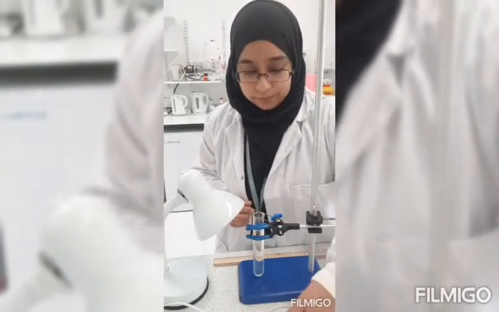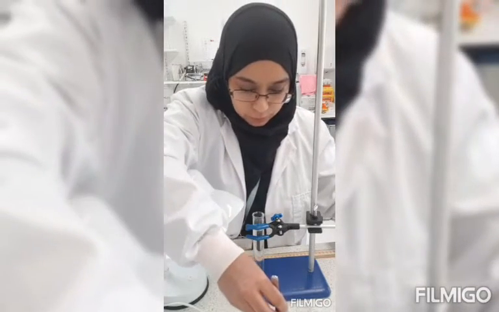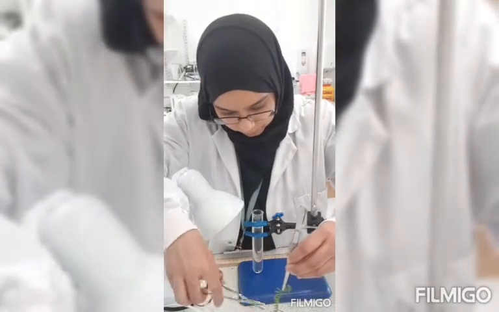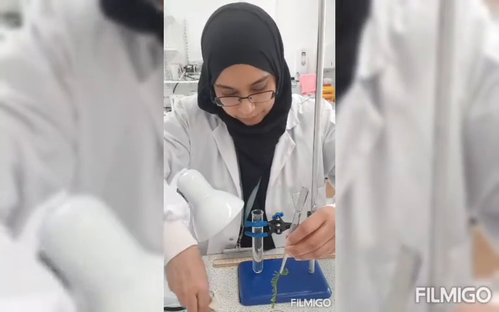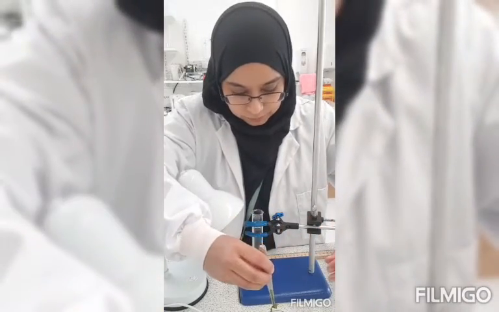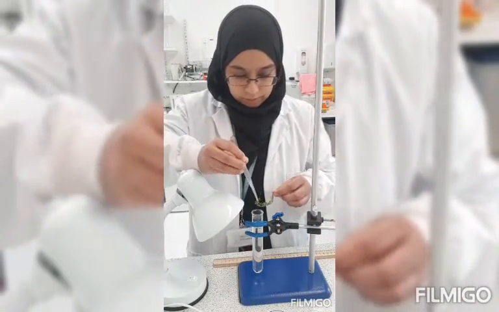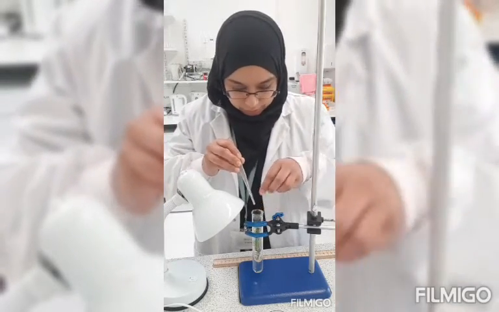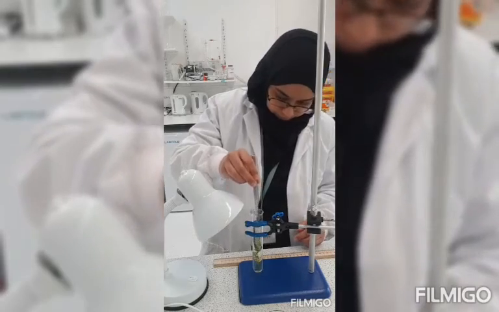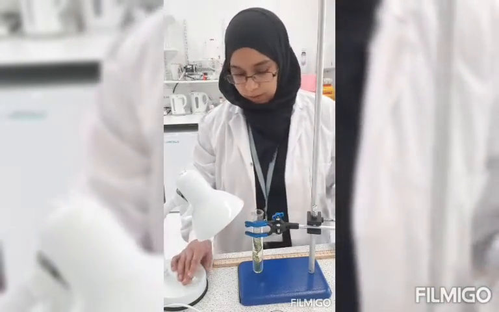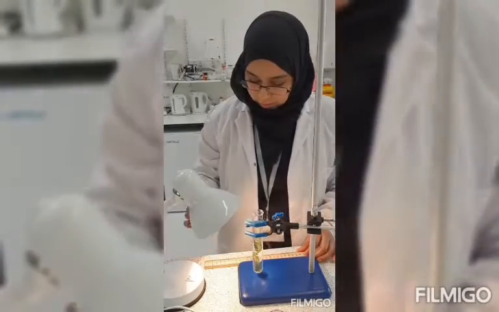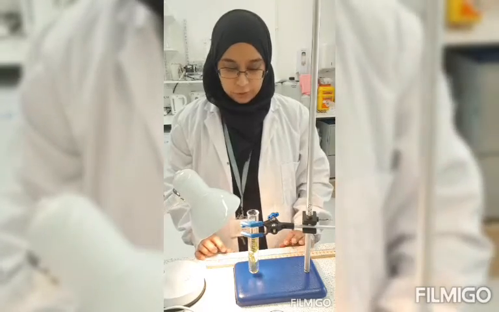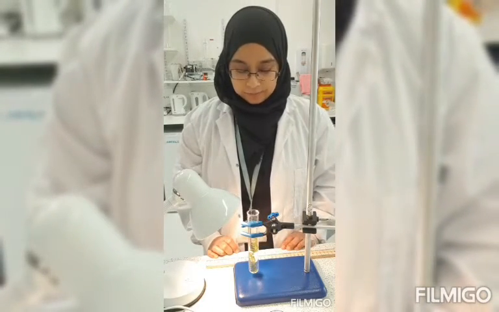I will then get a small piece of my pondweed, cut it like that, put it into my solution of sodium hydrogen carbonate with the cut end at the top, push it down to the bottom and put my light source on. I will measure the light bulb to my boiling tube at 10 centimeters. I will give it a few minutes for the plant to adjust to the light.